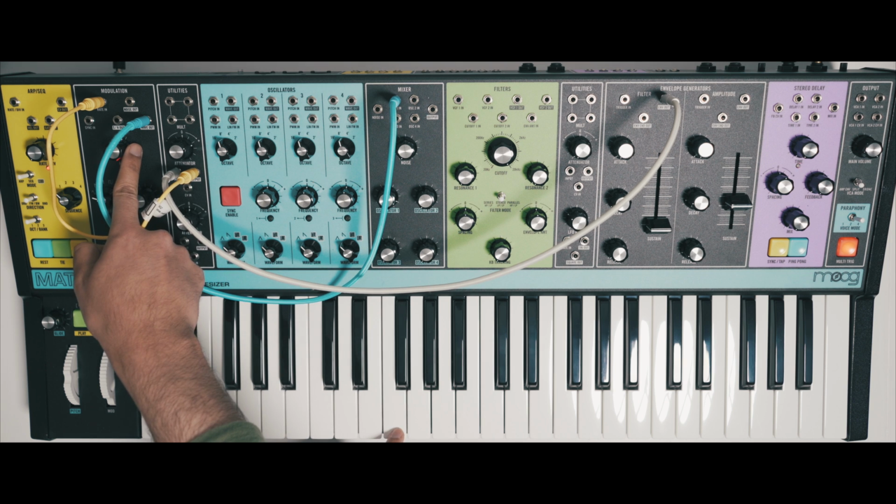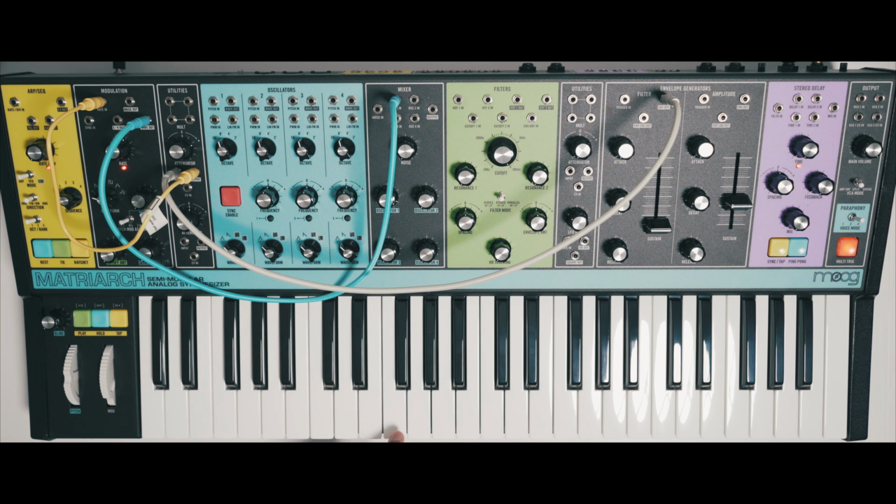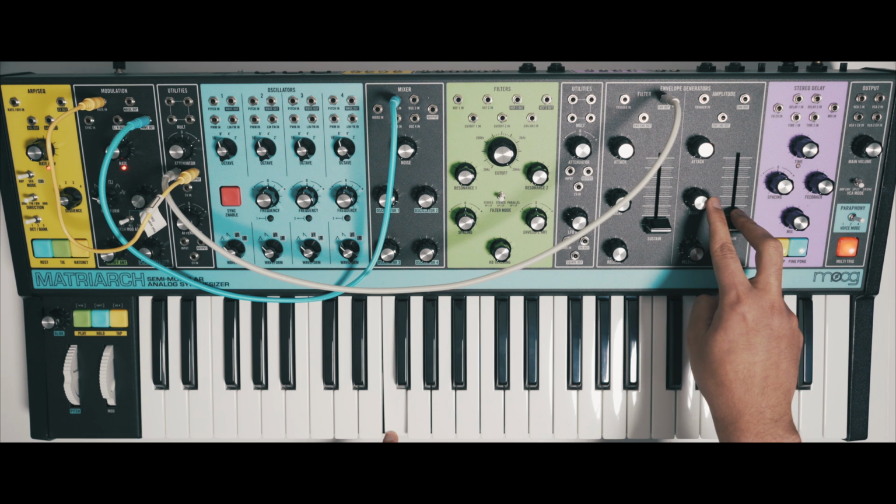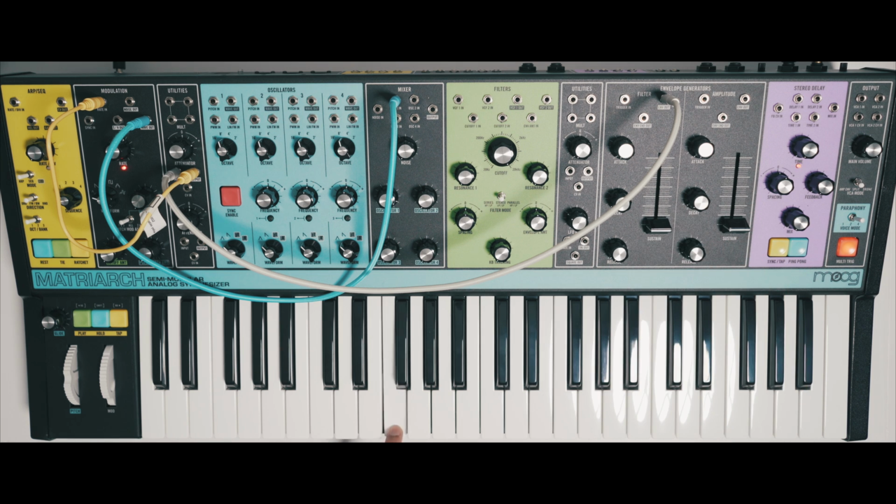You can fine-tune the fundamental by adjusting the pitch on the modulation oscillator. If you want the kick drum to be a bit tighter, you can bring the sustain all the way down on this amp envelope here, decay further down to a point where it sounds a lot tighter.